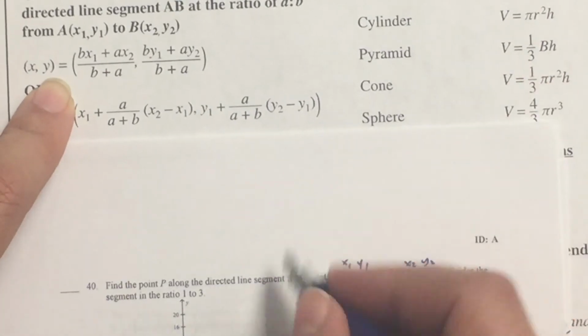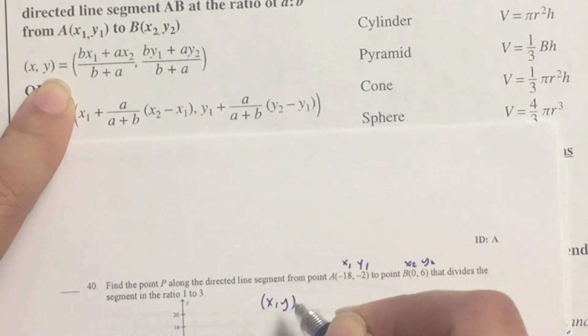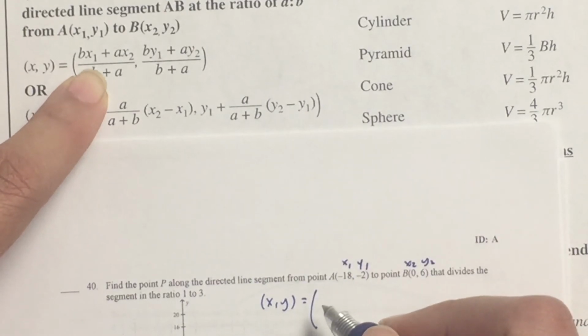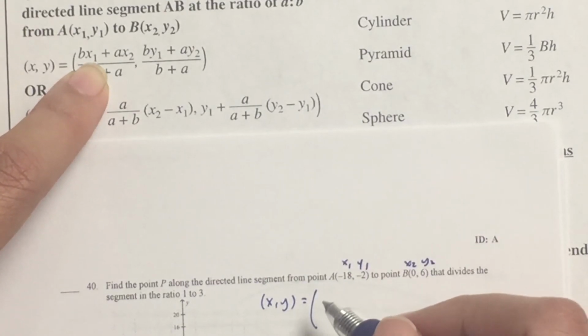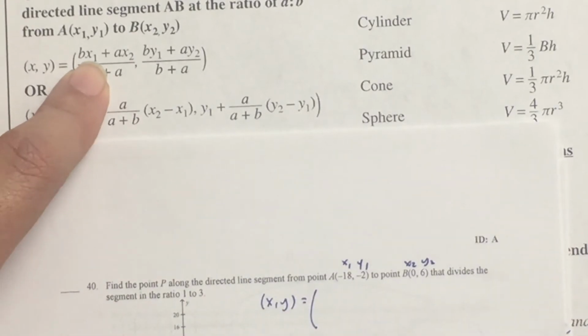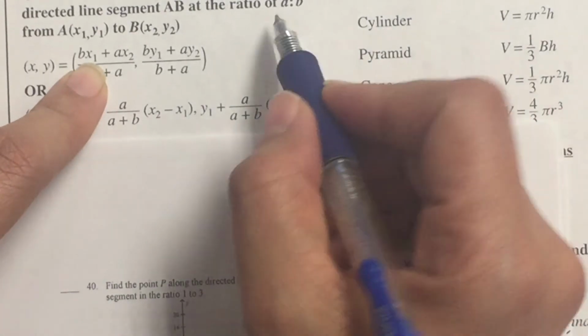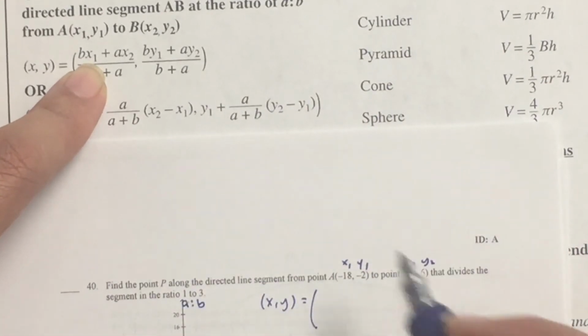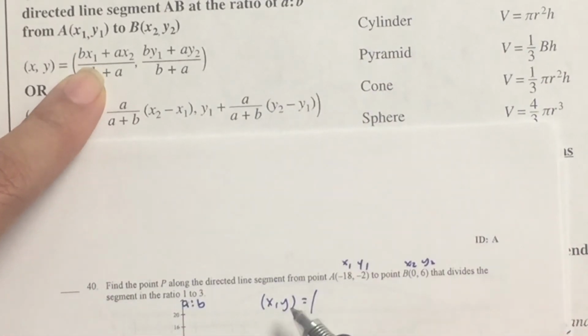The ratio is A to B. All right, all you're going to do is put in numbers.